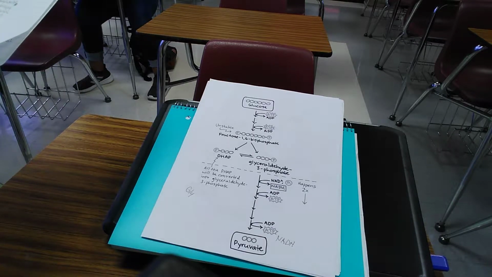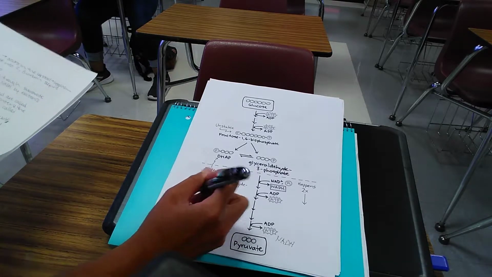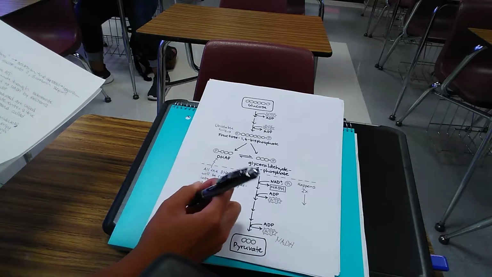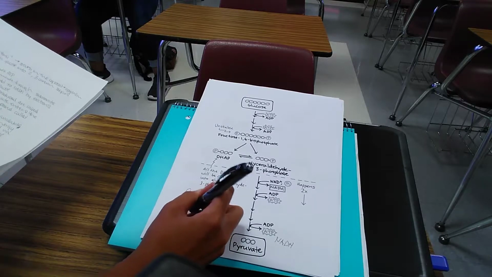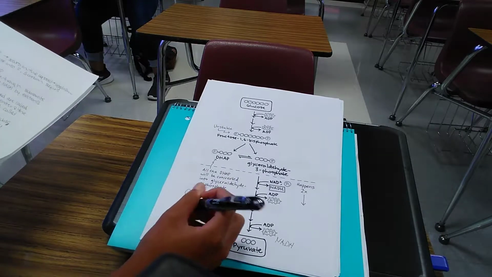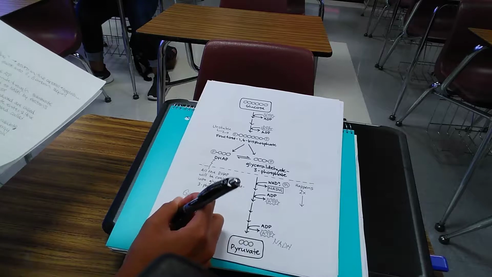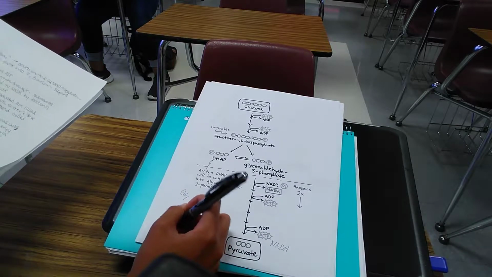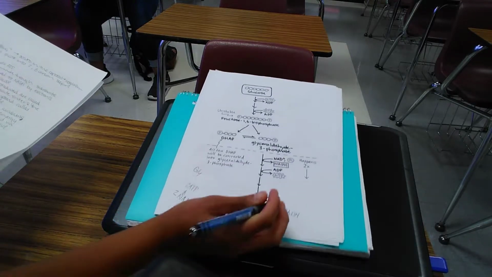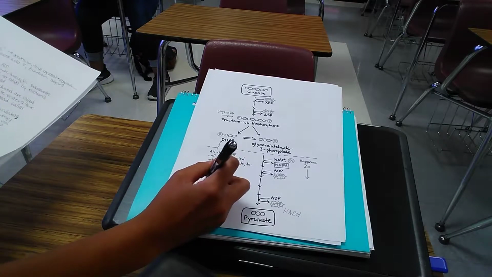The net energy yield per glucose molecule is 2 ATP and 2 NADH. And this is glycolysis.